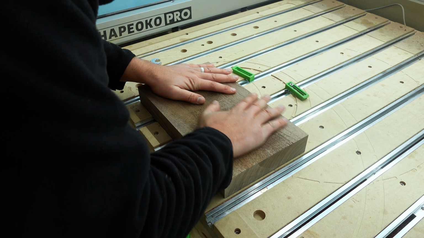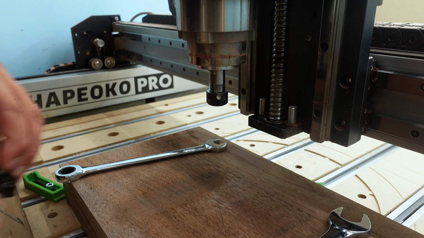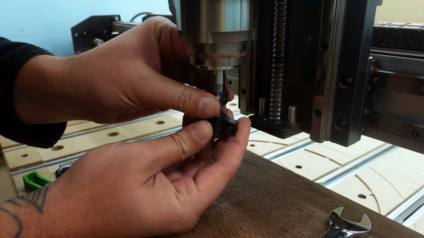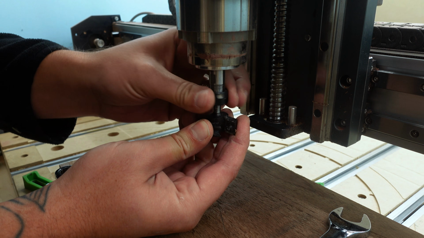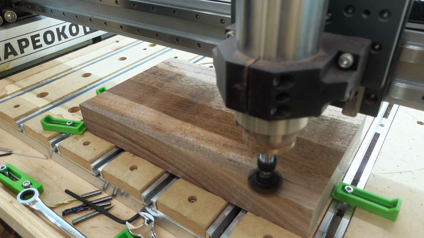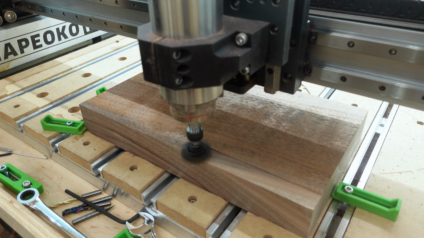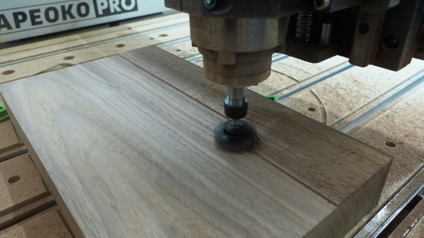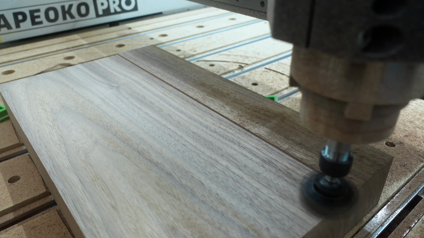So I wanted to concentrate on just showing the process of how I flatten my wood. This is all rough cut lumber, about 2 inches thick. My target is 1.75 inches. So the best way to do this is just put it in the CNC machine.